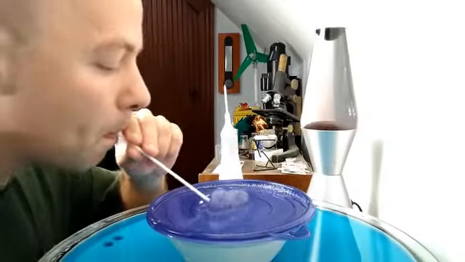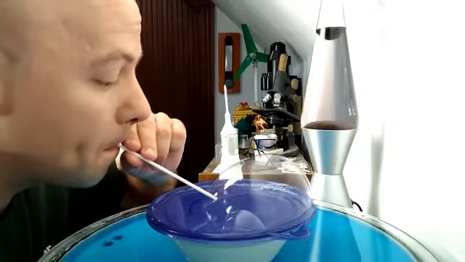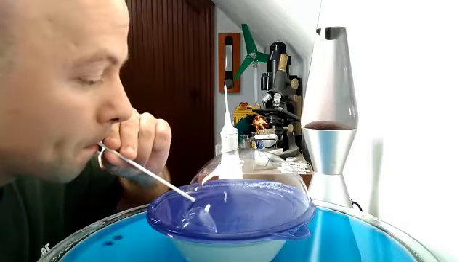And all we're going to do here is we're going to blow bubbles. We're going to actually blow one gigantic bubble that will cover the top of this entire dish here.